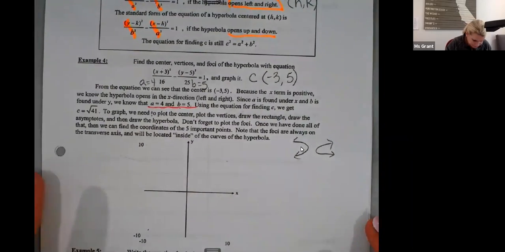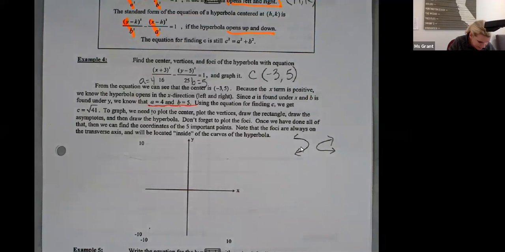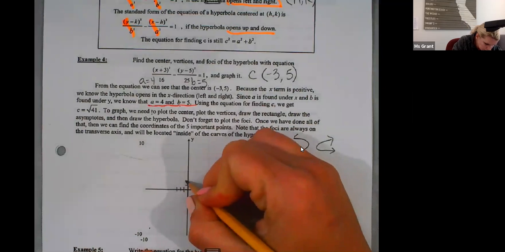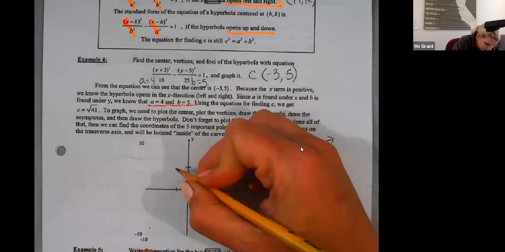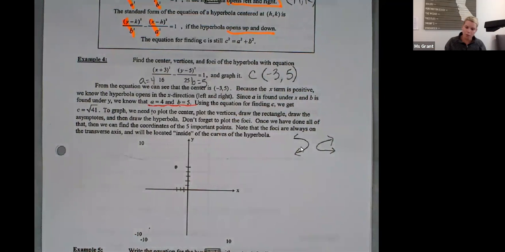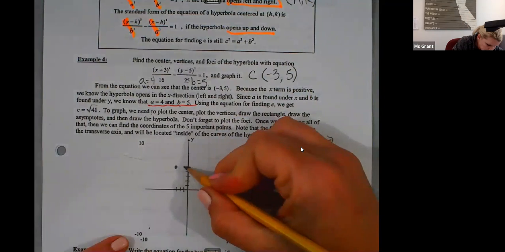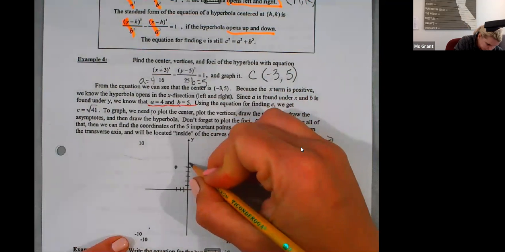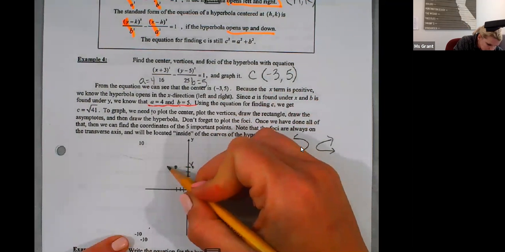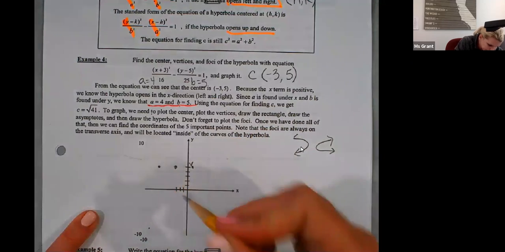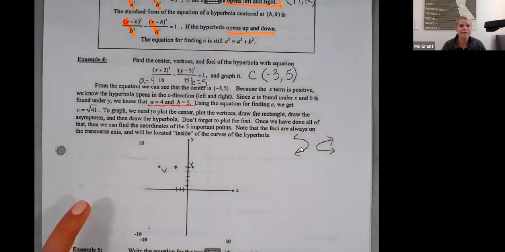So I'm going to go ahead and plot this. I have very small boxes. It's really hard to see. Negative 3 comma 5 is right there. There's my center. A is 4. So that means I'm going to go 4 to the right and 4 to the left. 1, 2, 3, 4. That's going to be one of my vertices. 4 to the left. 1, 2, 3, 4. I hope that counted right. Hold on. 1, 2, 3. Yeah. There's my other vertex.